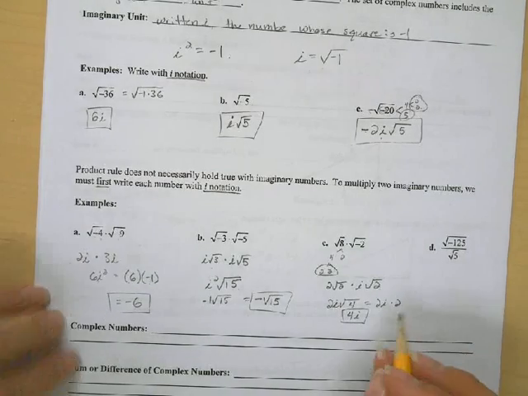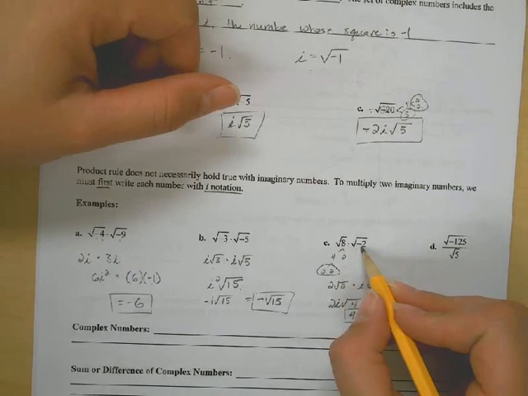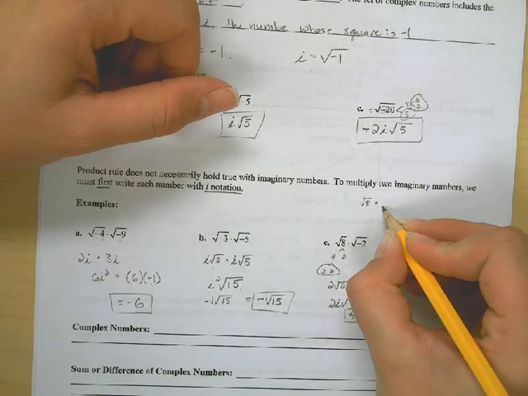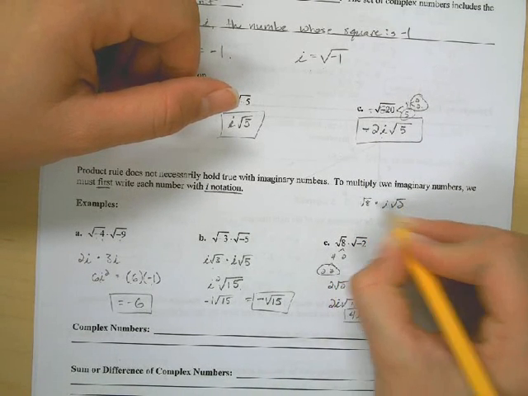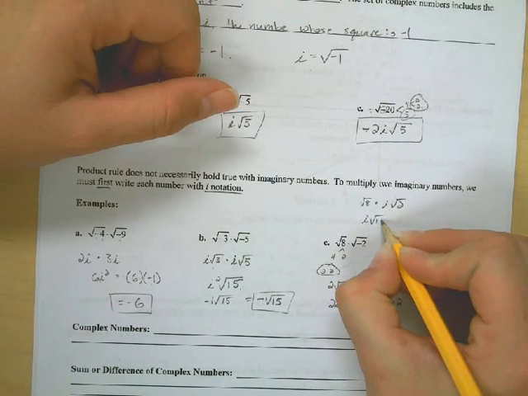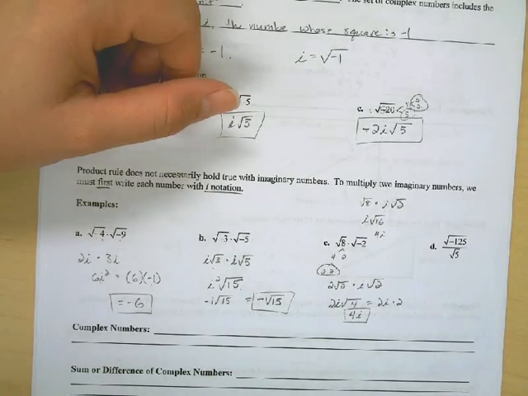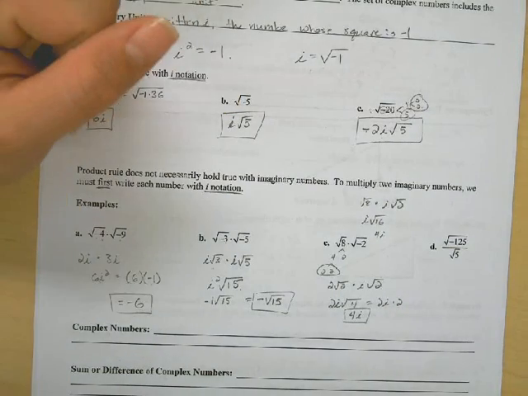Another way that you could have done it, just as a second option, is to pull just the i out and then multiply, so I'd get i square root of 16, and the square root of 16 is 4, so I would get 4i. Either way works. It's totally up to you how you want to go about doing it.